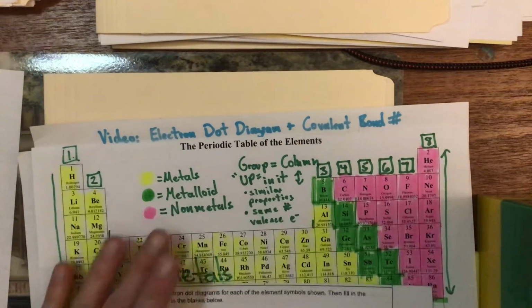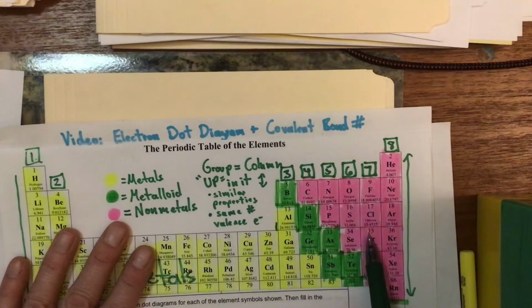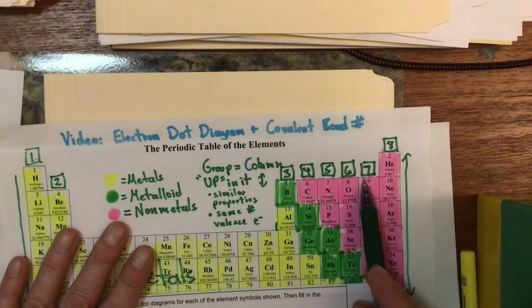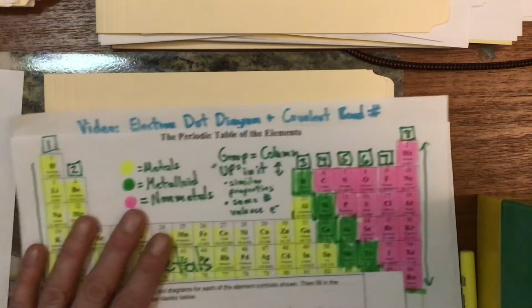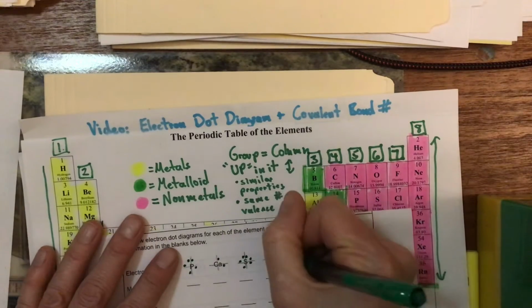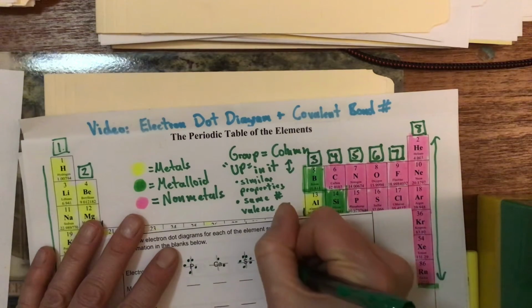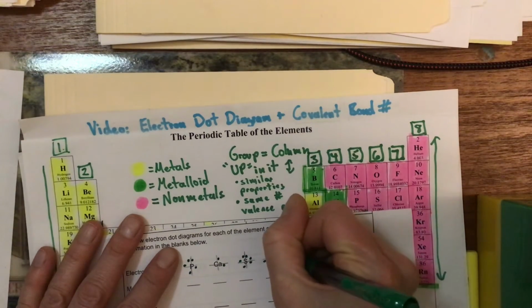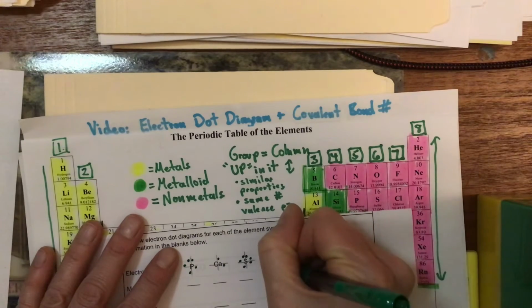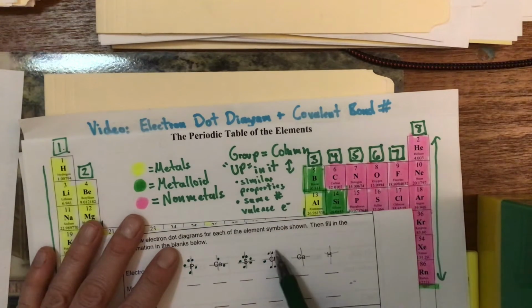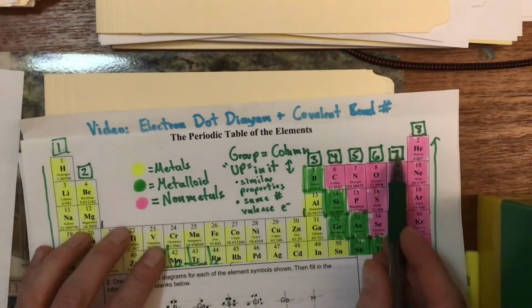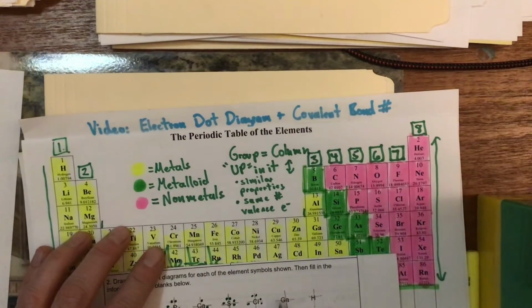Next, chlorine. Chlorine is here in the 7th column. So it's going to get 7 valence electrons. And I'm going to put those in. 1. Oh, it doesn't matter which side of the cross I'm going on. 1, 2, 3, 4, 5, 6, and 7. So chlorine has 3 pairs and 1 single, and here it is in the 7th column.